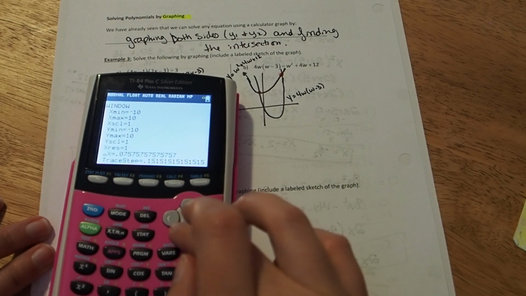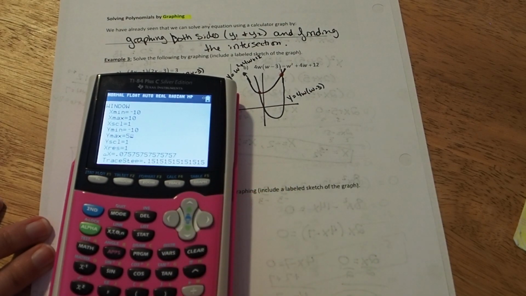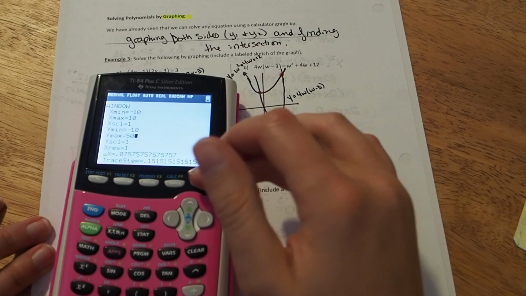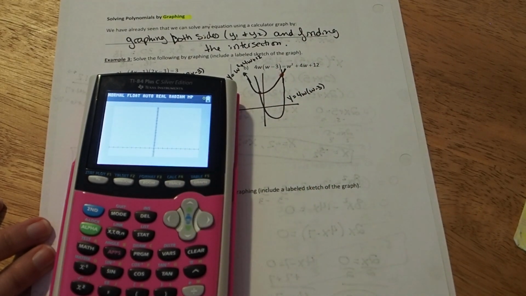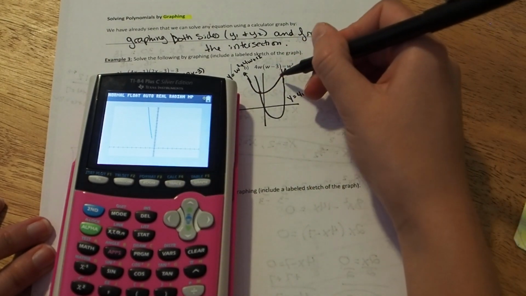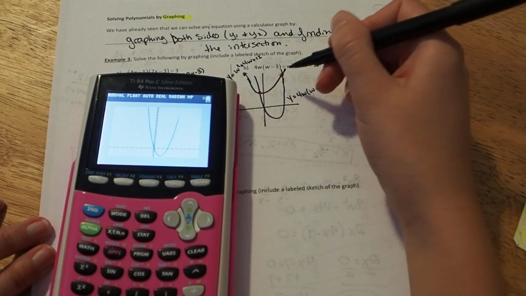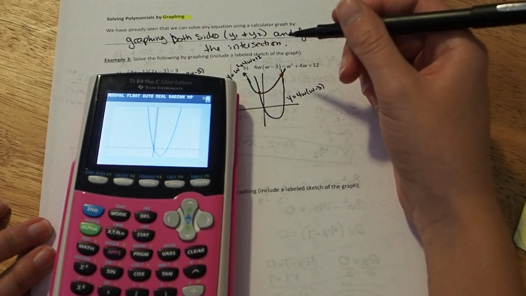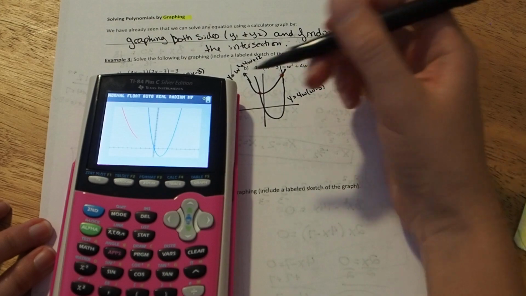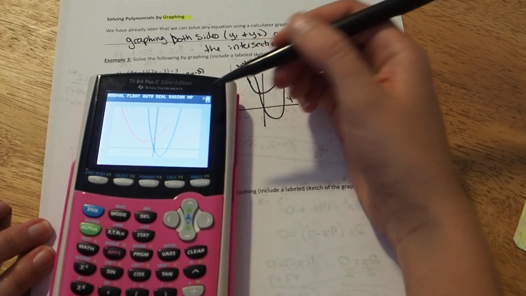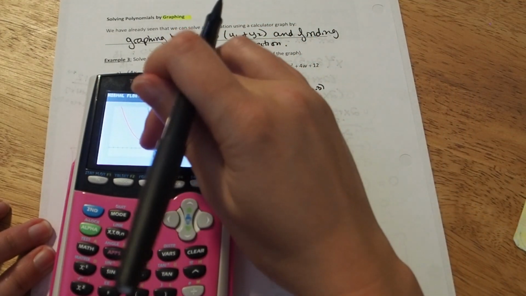So I'm going to change the y maximum value to, I'm going to try 50, it was 10. I'm just going to make it quite bigger and let's see if I made it large enough. You can't find intersection values unless you can see them on the calculator screen. Let's see. Definitely see the first one. I'm not sure if we really see the second one yet. I cannot, but I'll go ahead and find this one first.